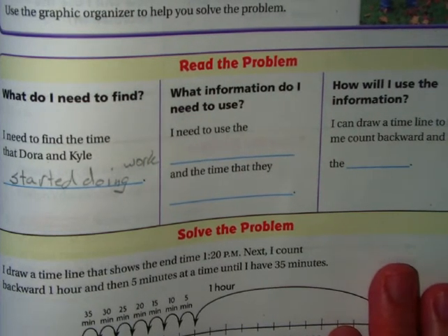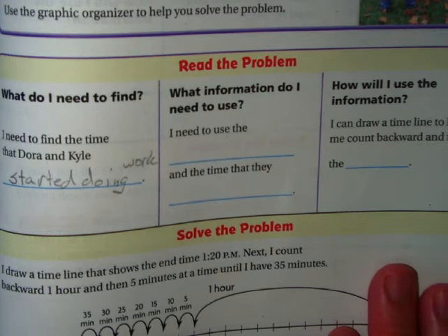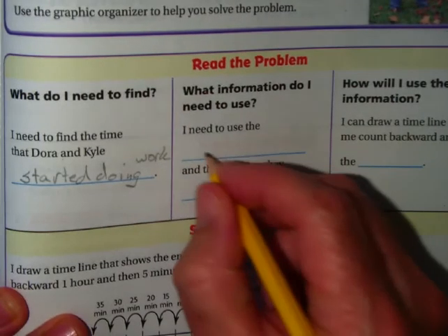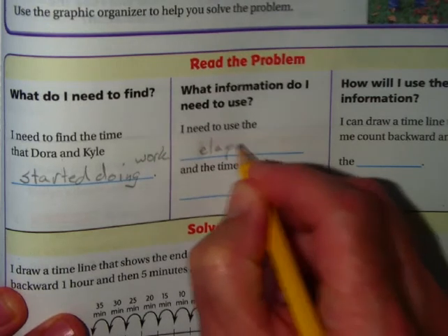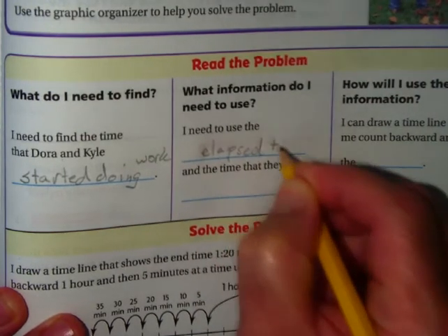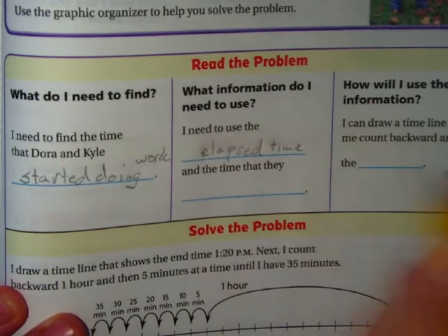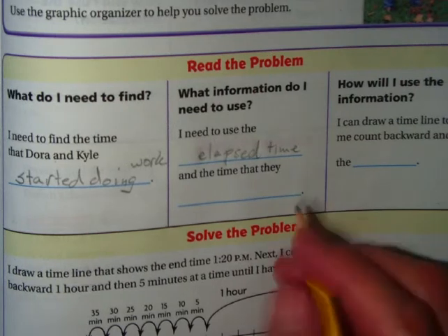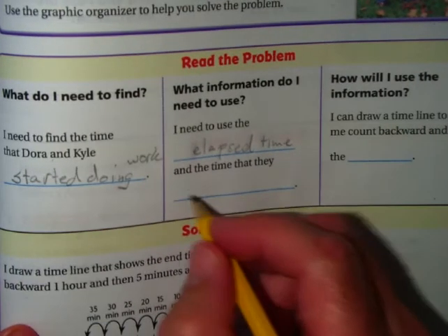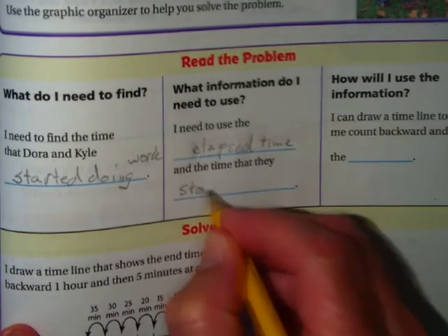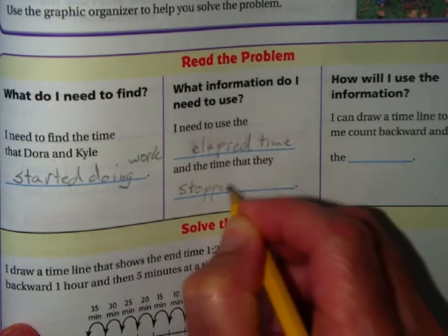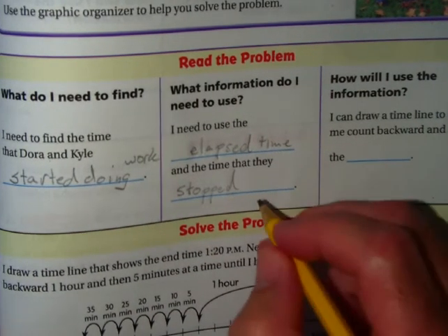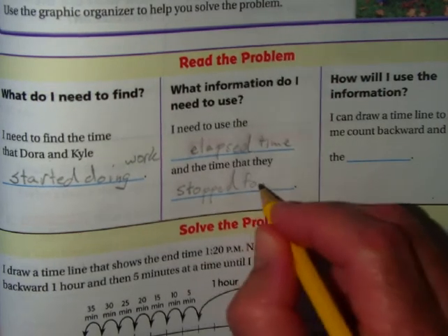What information do I need to use? I need to use the elapsed time, the time that passed, and the time that they stopped, and they stopped for lunch, right? So stopped for lunch.